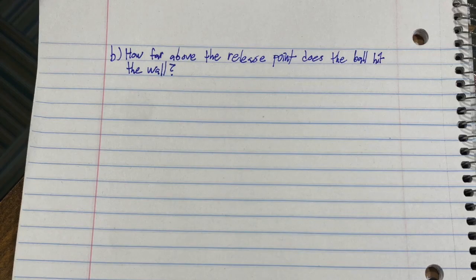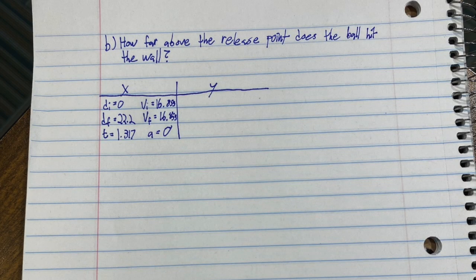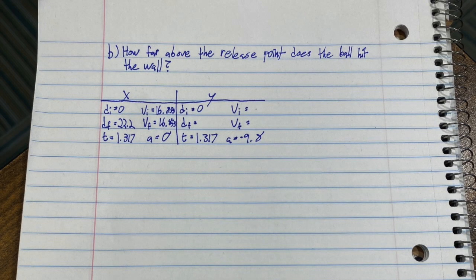Next, we must find how far above the release point the ball hits the wall. Even though we have most of our x components figured out, we now need to find our y components. What we do know is that it starts at y equals 0. It takes 1.317 seconds to hit the wall, and it is experiencing a downward force of gravity of negative 9.8, and that force is constant.